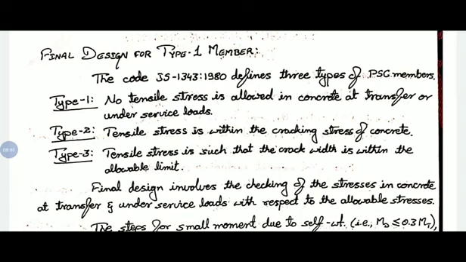In type 2, tensile stress is within the cracking stress of the concrete. First you apply the pre-stressing force, and it will be under upward deflection. Then on applying the live loads, it will come to downward deflection. At a certain location, at a certain instant, when it reaches the maximum deflection, it starts cracking. Until the moment at which the cracks start, tensile stresses are allowed in the concrete.